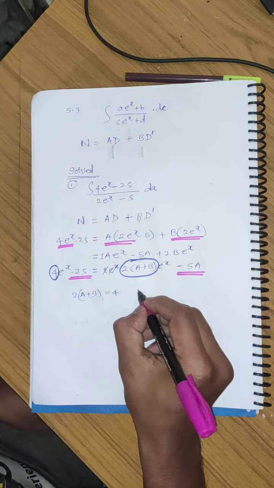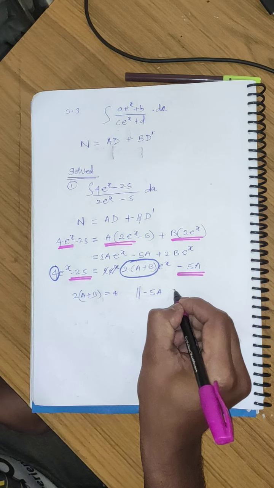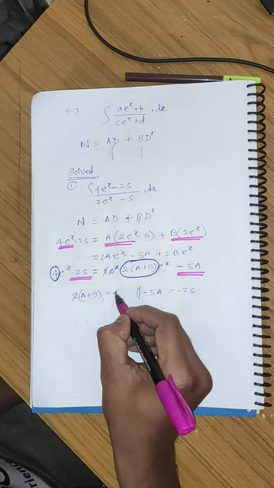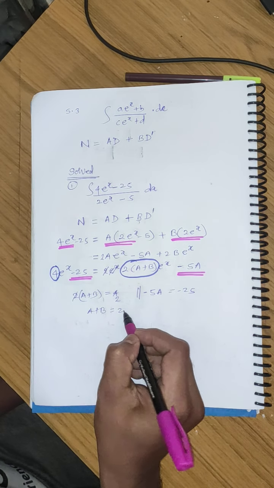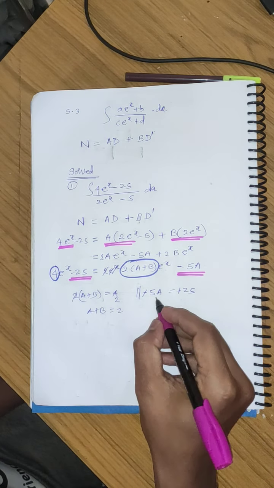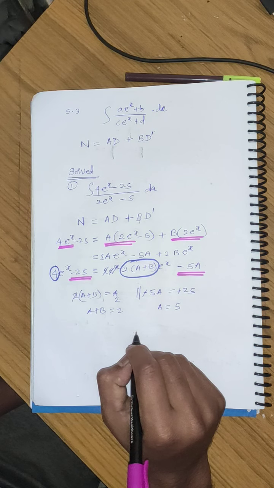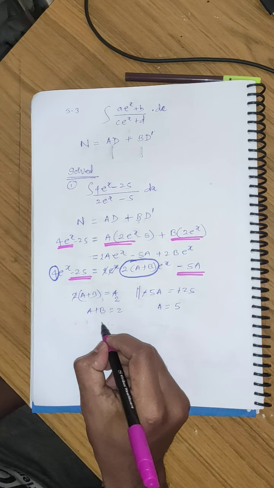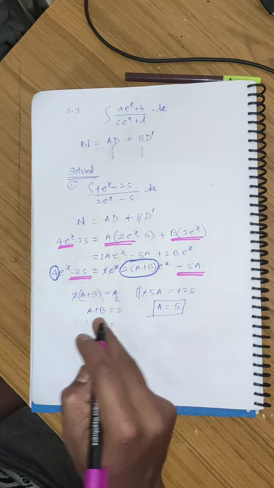The second equation is minus 5a equal to minus 25. So the 2 cancels, giving a plus b equal to 2, and from here the minus signs cancel, the 5 goes over there, so a becomes 5, right? If you put this 5 over here, b will be equal to minus 3.